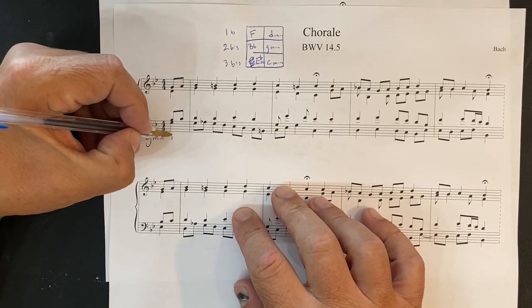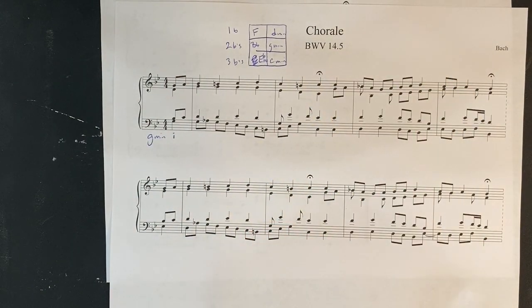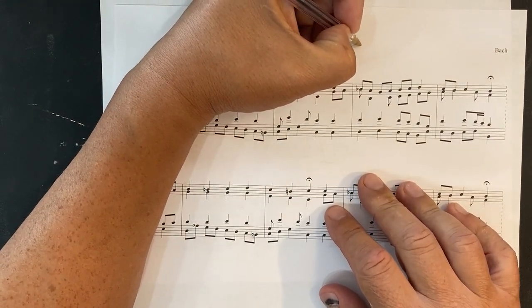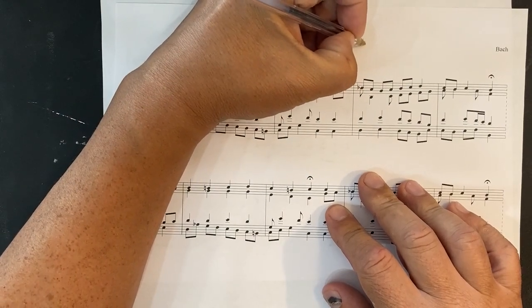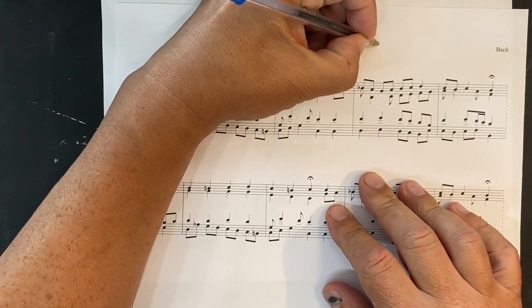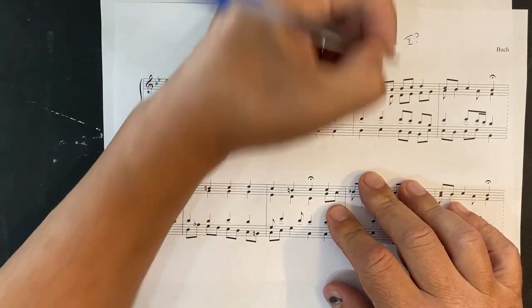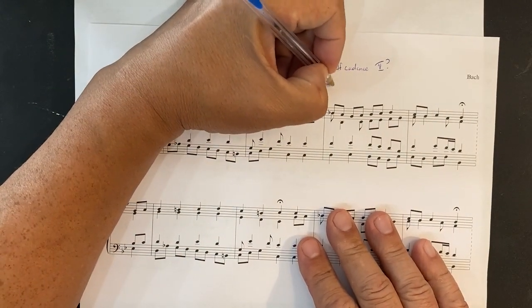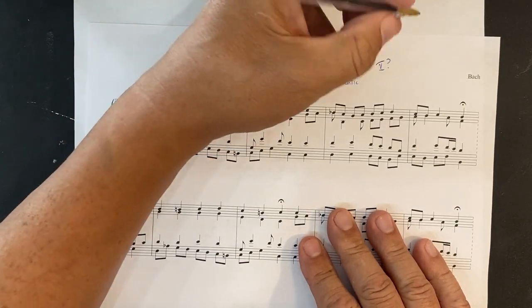Before we get too far down the road though, we'll check out our cadence right here. Okay, so let's talk about cadences. If you have to make a choice of what the most important cadences are, you're going to have half cadences, which means you're hearing something and then a 5 chord, right? Or you're hearing an authentic cadence. It could be perfect, could be imperfect, although Bach seems partial to perfect ones.